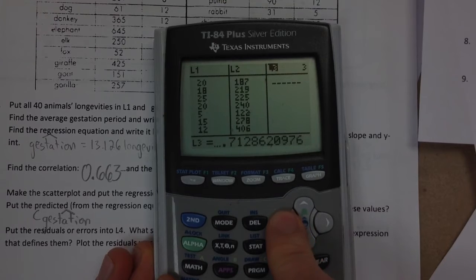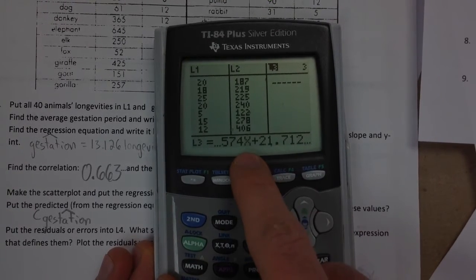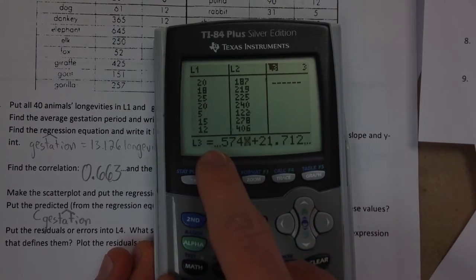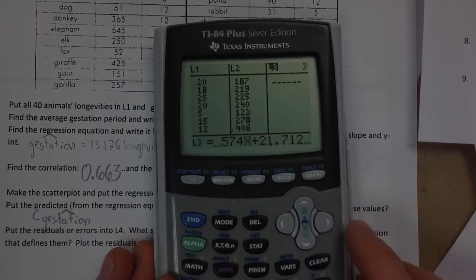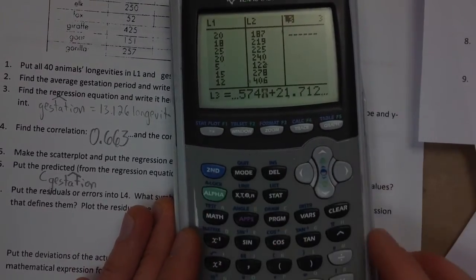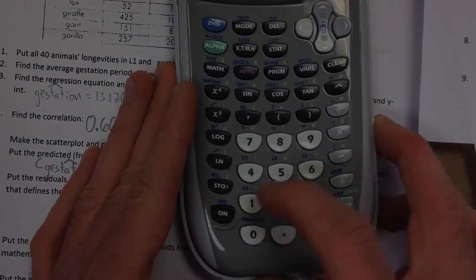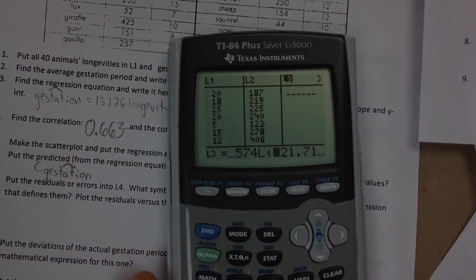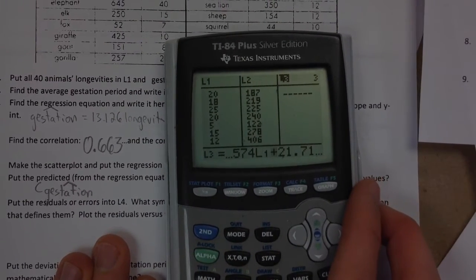And it will give it to you with all the decimals available. And then you have to replace x with L1 because that's your independent variable. So highlighting the x, you would then have to press second number 1. But we really don't need that amount of precision.